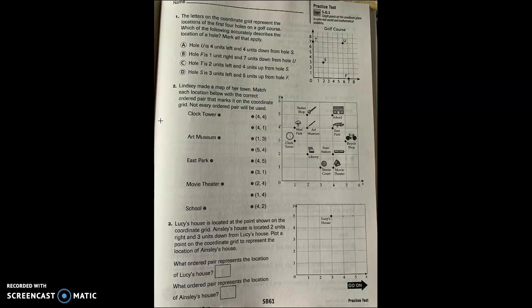Mark all that apply. So question number 1 says hole U is 4 units left and 4 units down from hole S. So when it says from hole S, that means you want to start at S, right? So you start at S and you're going to move 4 units left, which is going to put you off the grid. So that is obviously not going to be correct.